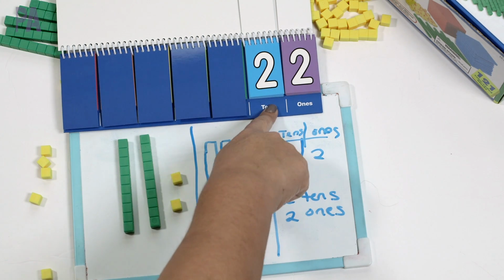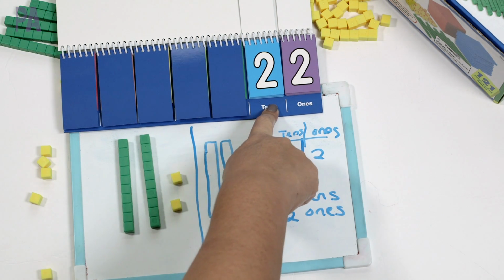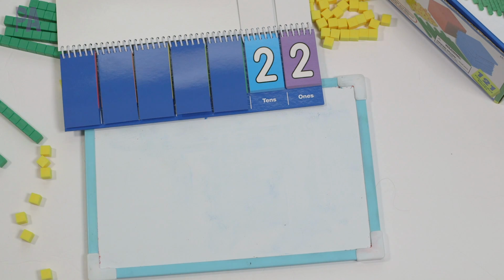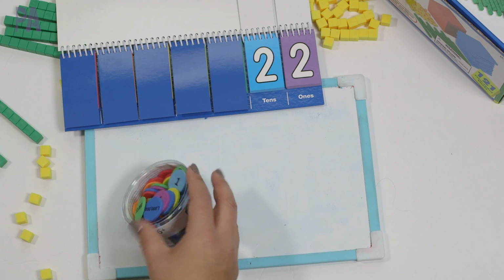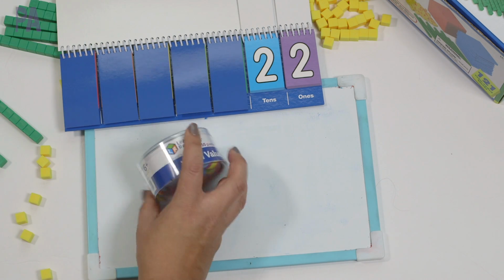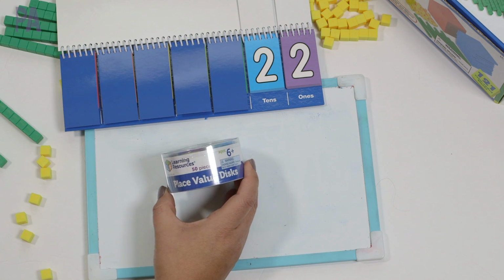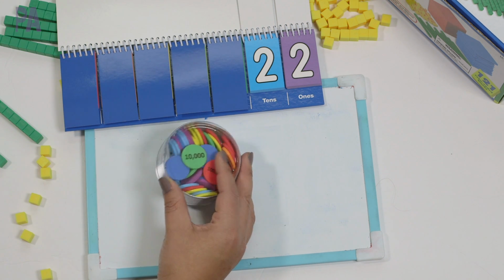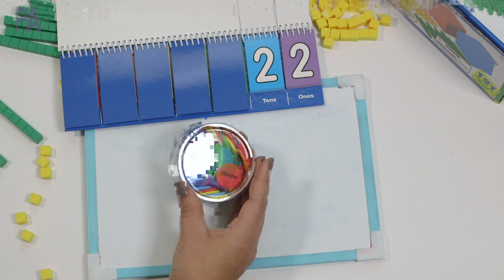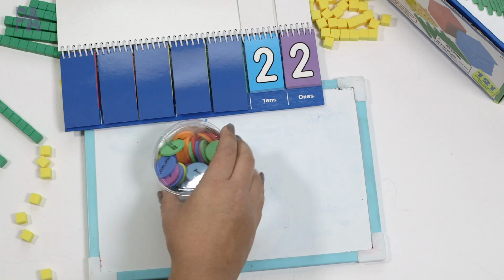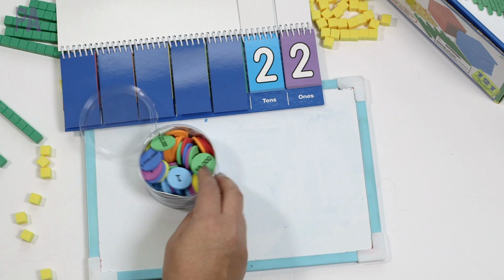So a pick, roll, whatever you want to use for this step, a make it, a draw it, and write it. If you guys saw the Target dollar section shop with me and haul, you know that right now these Learning Resources place value discs are there. It's $3 for this little container full of these discs that have numbers on them. And I'm going to show you how to use them. You can also find these in my Amazon store too.